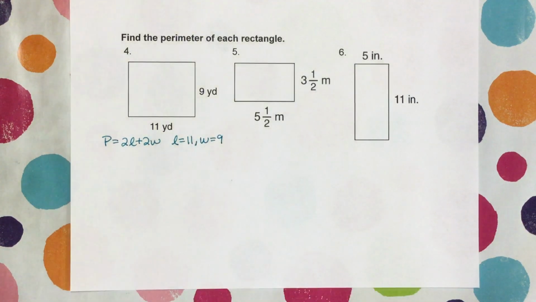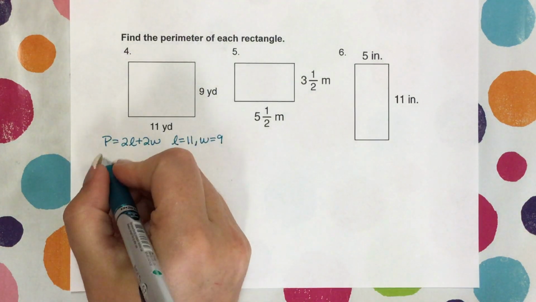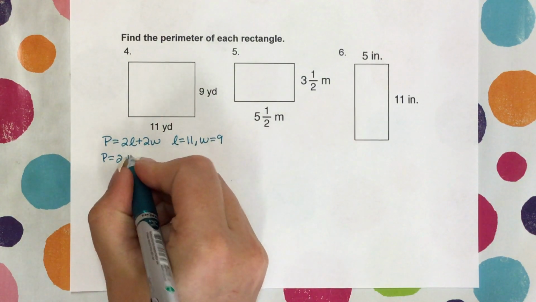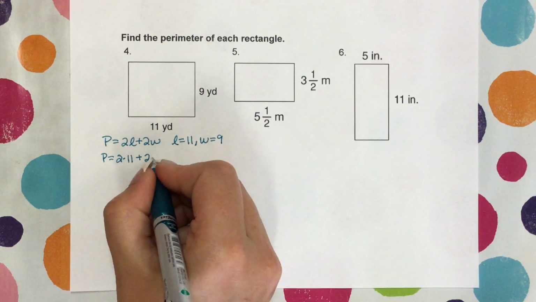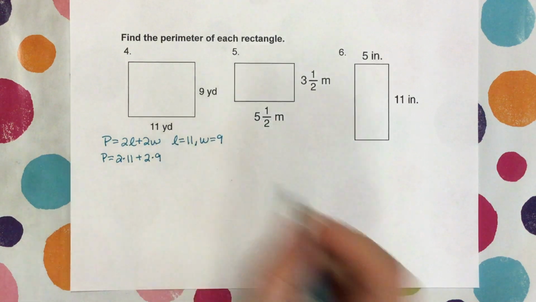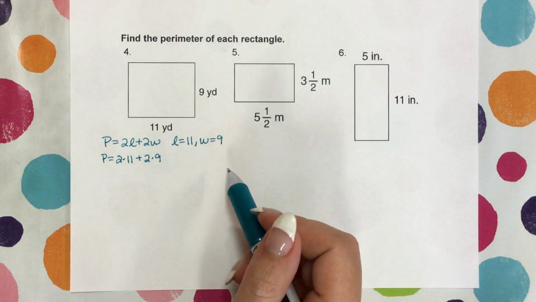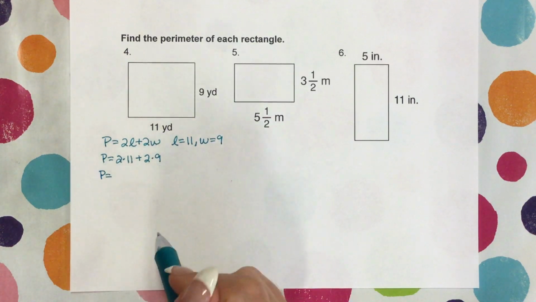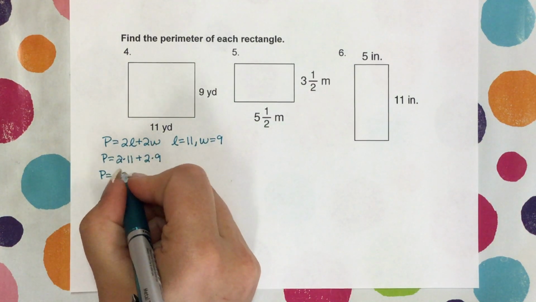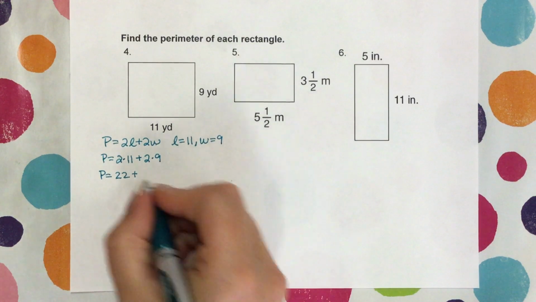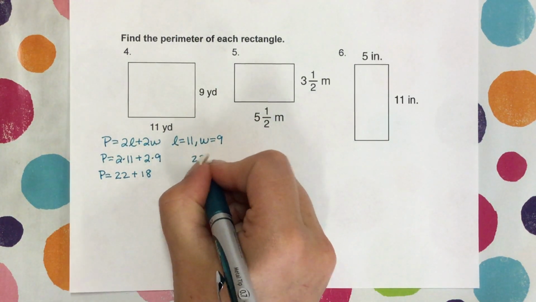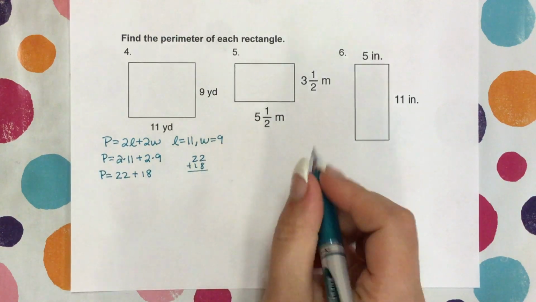Then I'm going to substitute those values into my equation. So the perimeter equals 2 times L, L is 11, plus 2 times W, and W is 9. So now it just becomes an order of operations problem. The perimeter equals, I have to do multiplication first. 2 times 11 is 22, plus 2 times 9 is 18. Now I just need to add those values. 22 plus 18, I'm doing this off to the side.